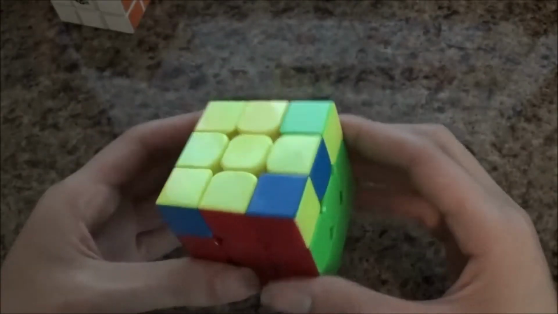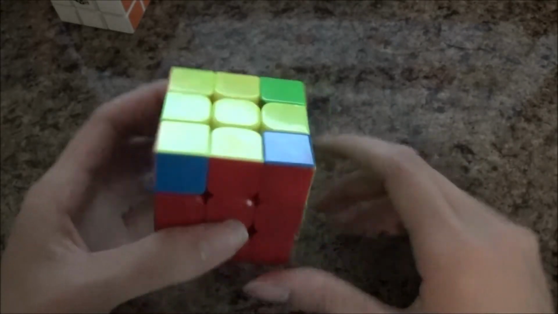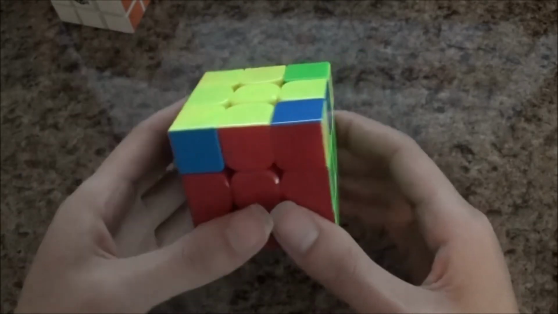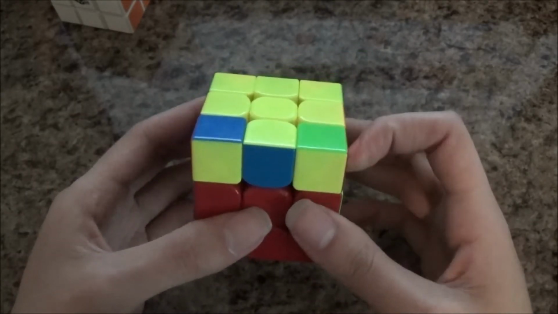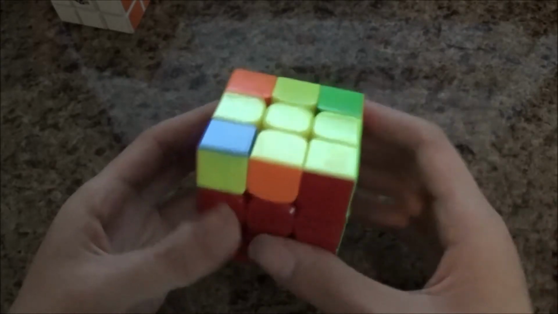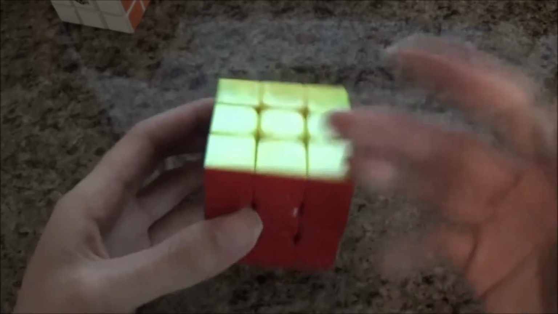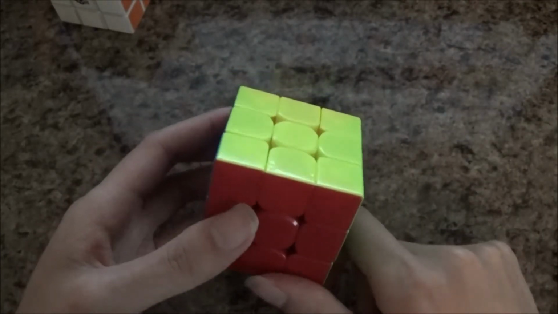Just like that. If you have this case where this belongs here, but it's facing at the right, then you have to do U, sune, U2, lefty sune. And then you should end up with L3C.